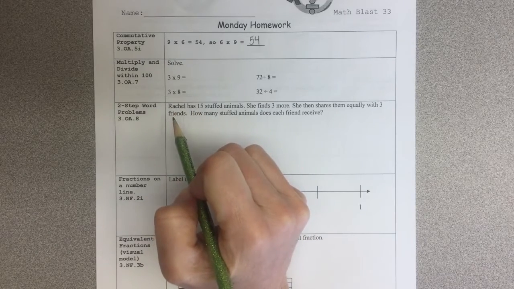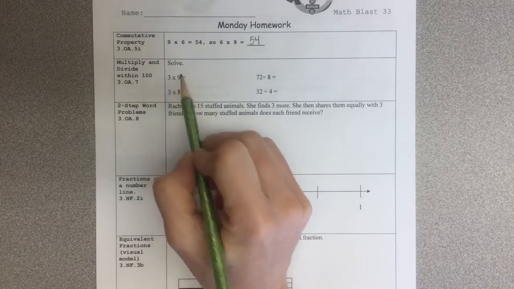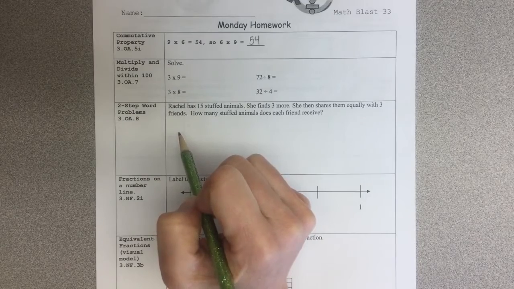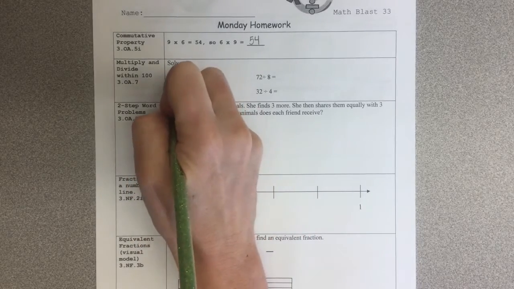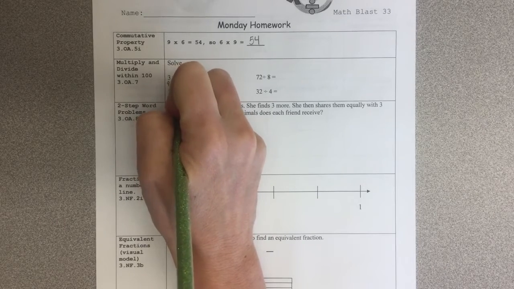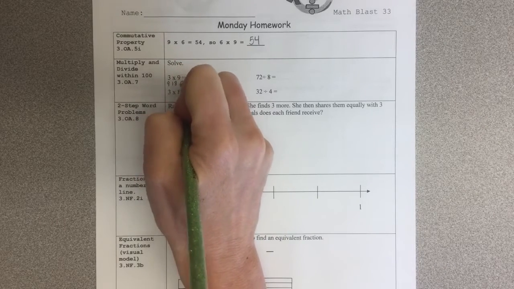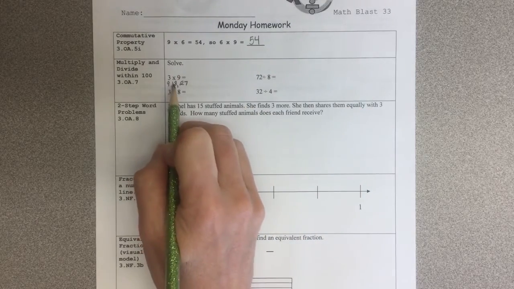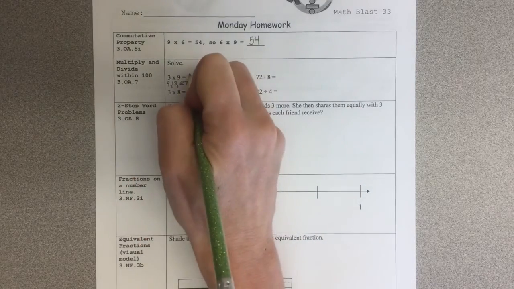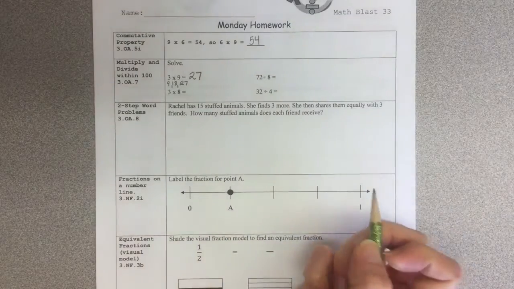Multiply and divide within 100. 3 times 9 equals what? Well, this says 3 groups of 9, so I know that I can skip count by 9s until I get to the third group, and that would be the product of 3 times 9. So 9, 18, 27. 3 times 9 is 27.